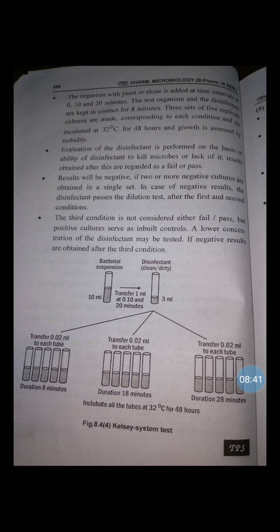Therefore, it also measures the effectiveness of the disinfectant in the presence of organic matter. Then the selection of the test organism, that is Staphylococcus aureus, Pseudomonas aeruginosa, Proteus vulgaris and E. coli, depends upon the type of disinfectant used for the testing procedure.